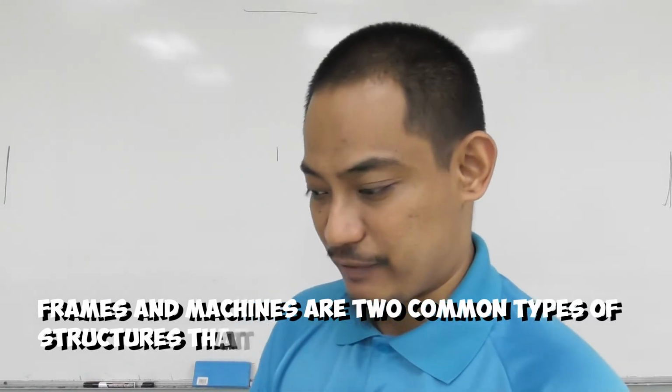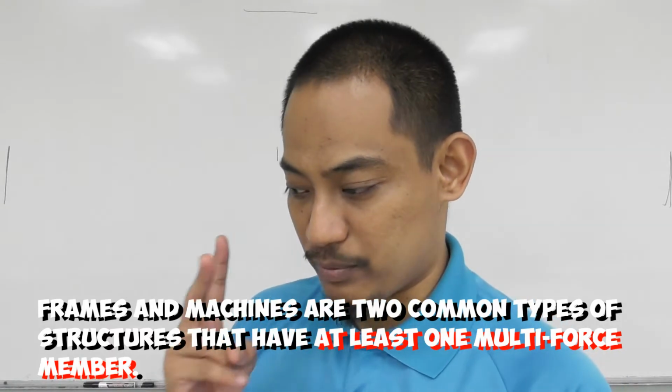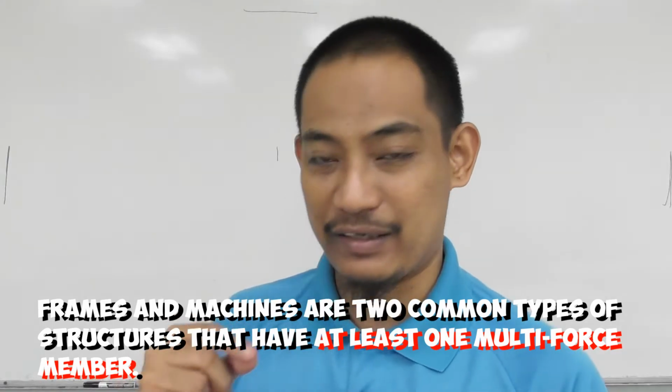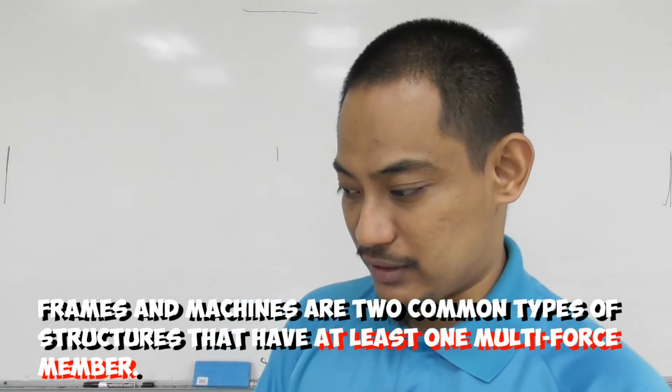So frames and machines are two common types of structures that have at least one multi-force member. I repeat, frames and machines are two common types of structures that have at least one multi-force member, right? So recall that trusses have nothing but two force members. So in trusses, everything must be a two force member. So if even one member in the whole structure is not a two force member, i.e. a multi-force member, be it a 3 force member, 4 force member, etc., it will be a frame, for example, no longer a truss, right? So that's basically the difference.